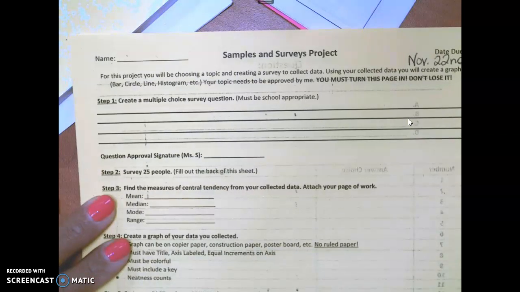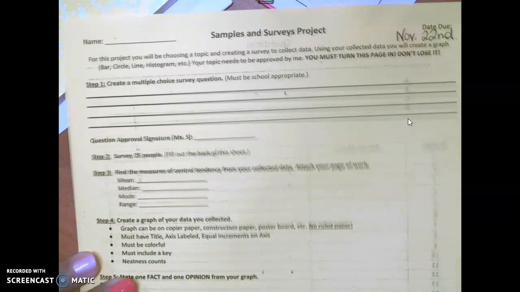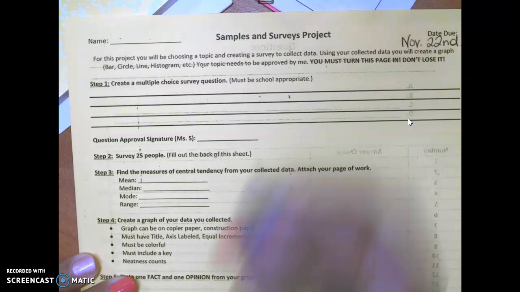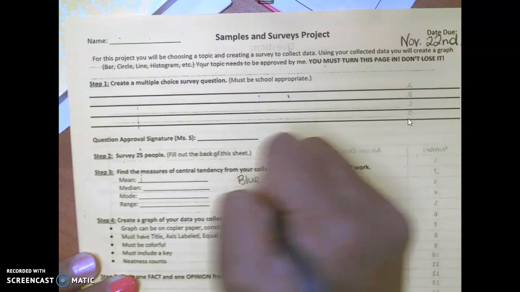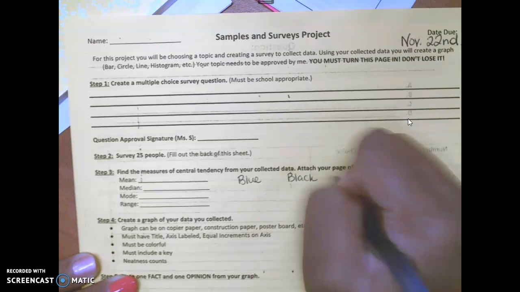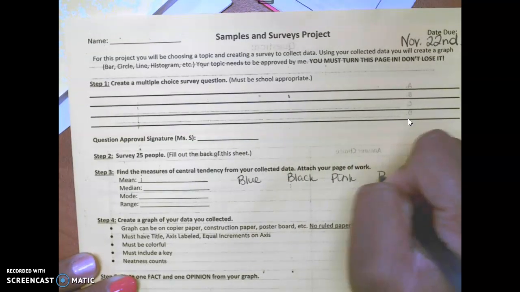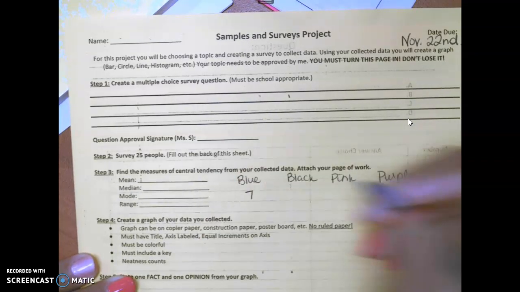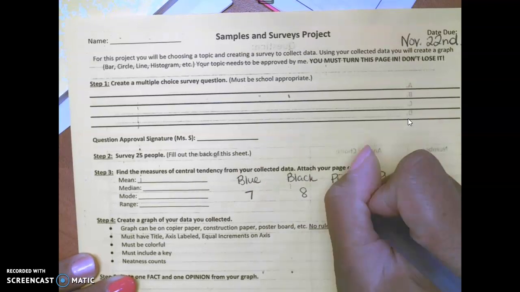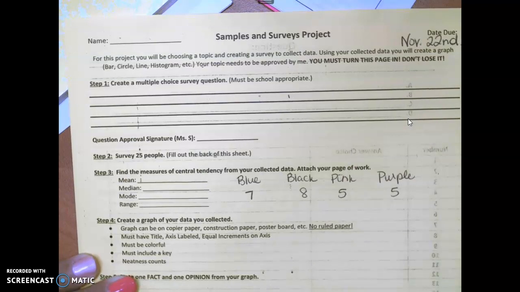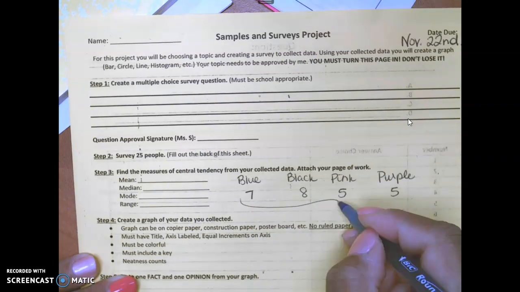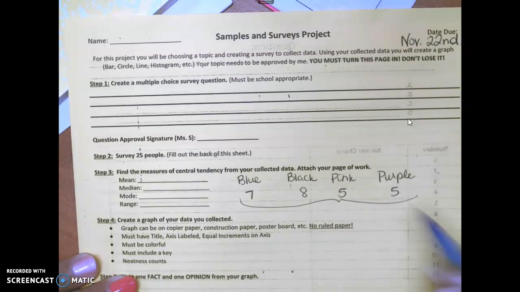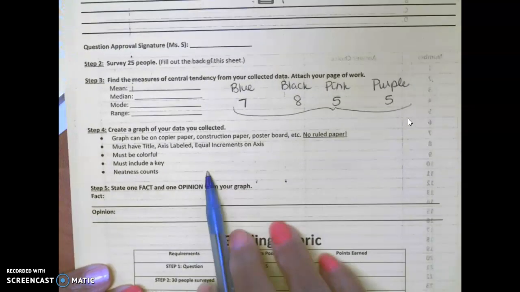Then you will find measures of central tendency from the data. So for example, if you have blue, black, pink, or purple, 7 people chose blue. 8 people chose black. 5 chose pink. 5 chose purple. I'm going to average out these numbers. Okay, I'm going to find the median, I'm going to find the mode, and I'm going to find the range. Then I'm going to make a graph.